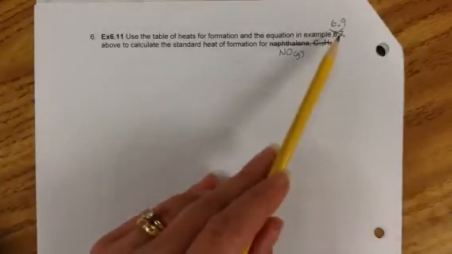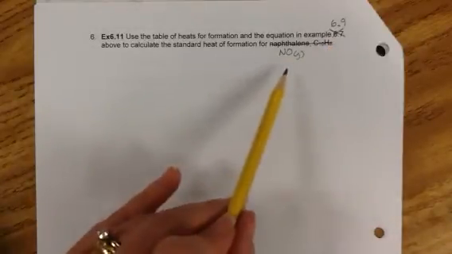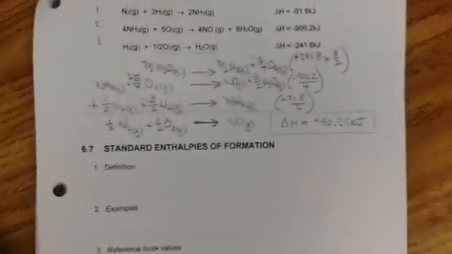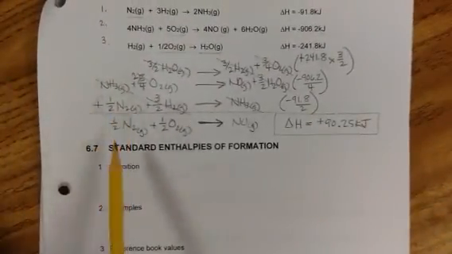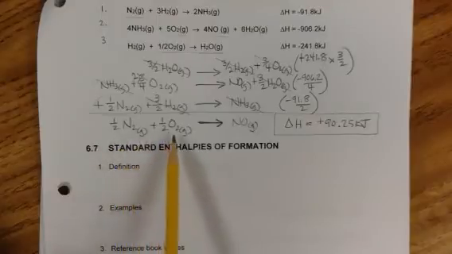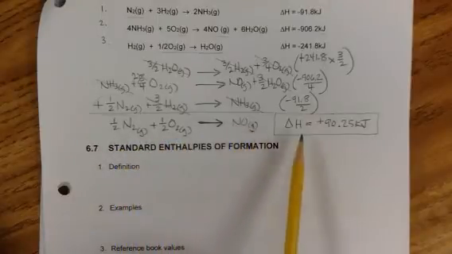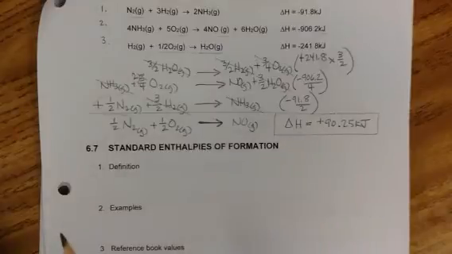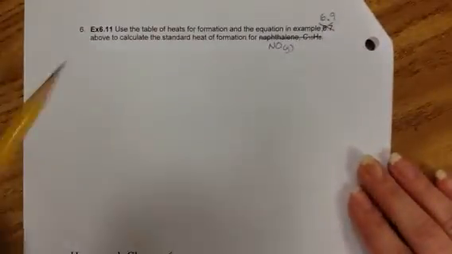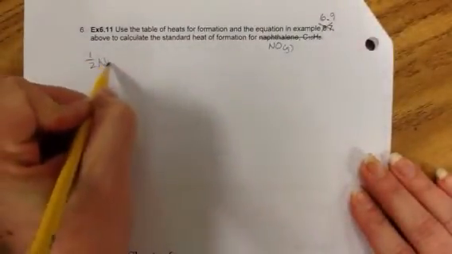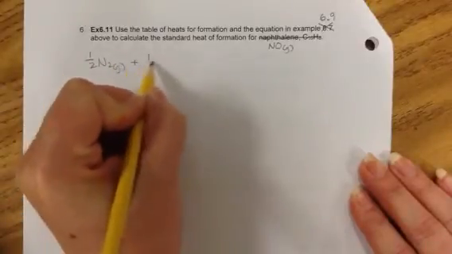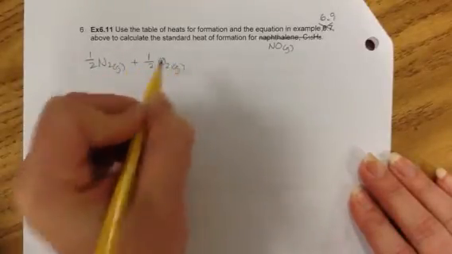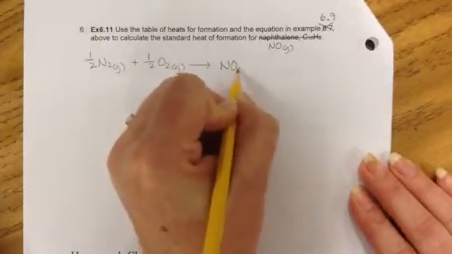So instead, we're going to use our equation from example 6.9, which was the heat of formation of NO gas from its elements. And I'll flip back to show that one to you, if you recall. Example 6.9 was our Hess's Law problem, and we ended up with half N2 gas plus half O2 gas yields NO gas, and a calculated delta H of 90.25 kilojoules. So we're going to use that equation. So let's come back over here and first write the equation. Half N2 gas plus half O2 gas yields NO gas.